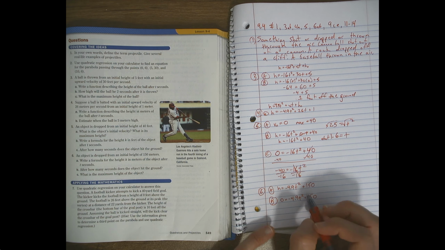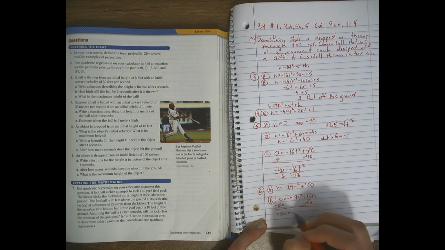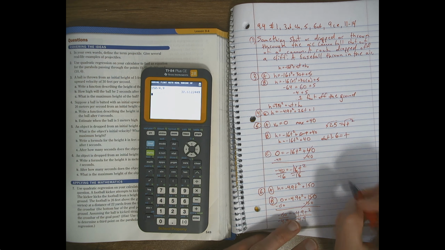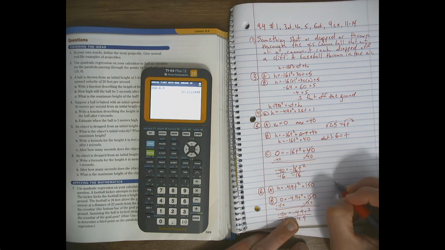So we're going to try and isolate t, just like we did up here on number 5. Clearing this out, so negative 150 equals negative 4.9 t squared. We're going to divide. And I don't expect this to come out to a perfect nice number. So again, 2 negatives will cancel. 150 divided by 4.9. I'm going to write all that down. I don't want to round it because I still have work to do.